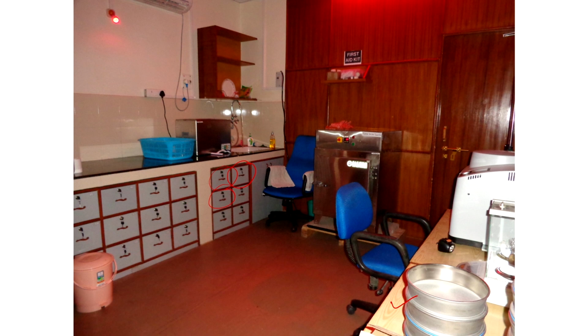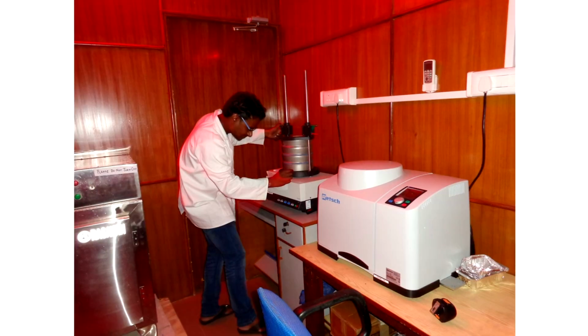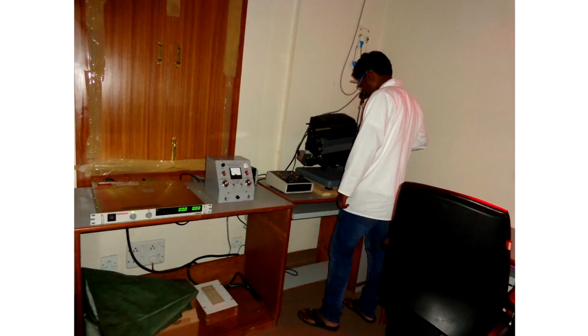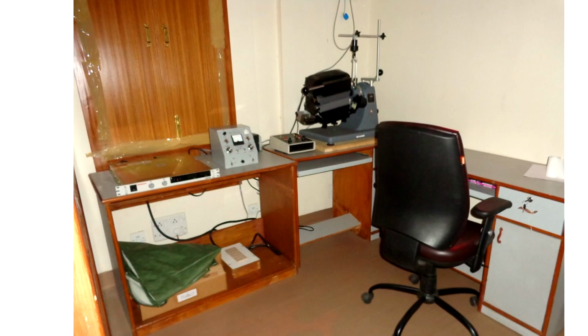And as I told you, this area always remains under red light. That is what we call the dark room. This is the sieve shaker we are using, and this one is the magnetic separator. So this has all been placed under one single roof. First the chemical analysis, then sieving, then again we put it in the magnetic separator, then we sieve again if required, and then etching is done once with HF.